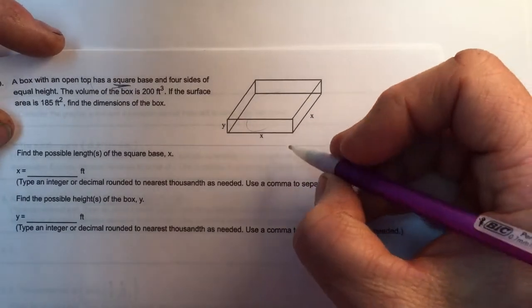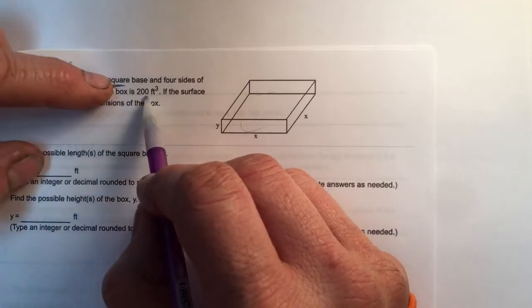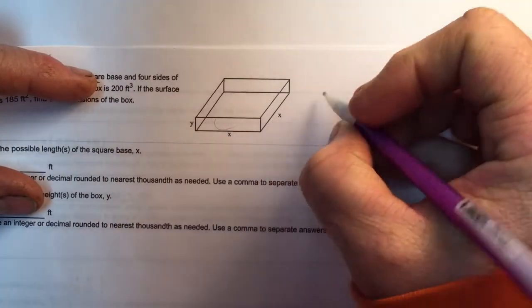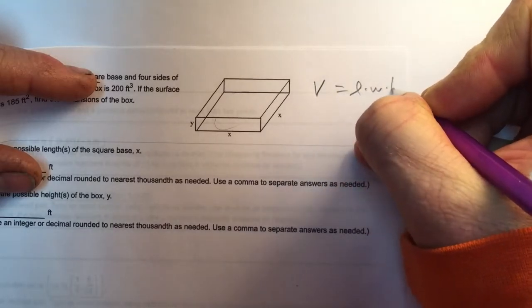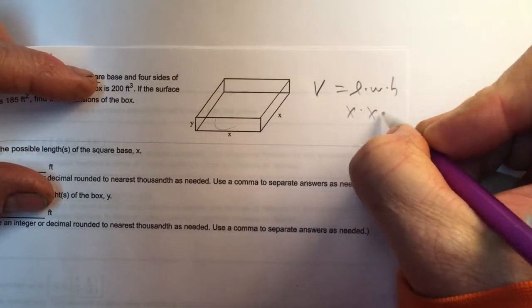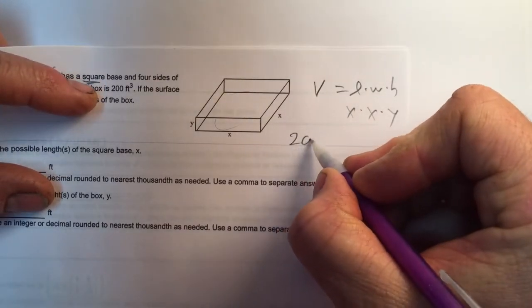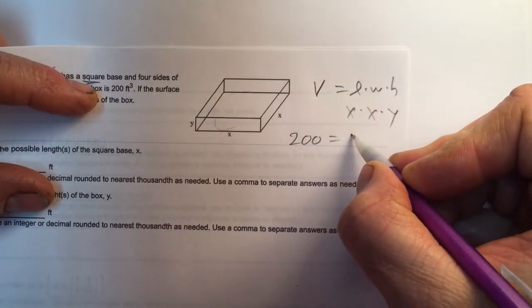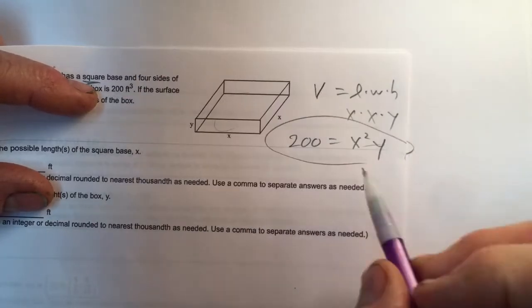Okay, so that means my volume is 200 cubic feet, and my volume, of course, is length times width times height, and on this one it's x times x times y. So that means my volume, 200, equals x squared times y. There's an equation there.